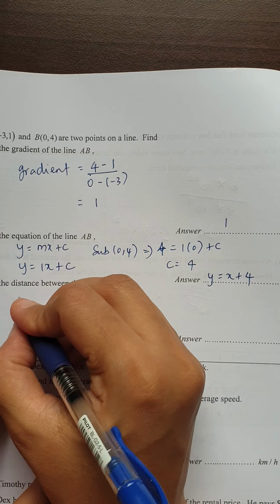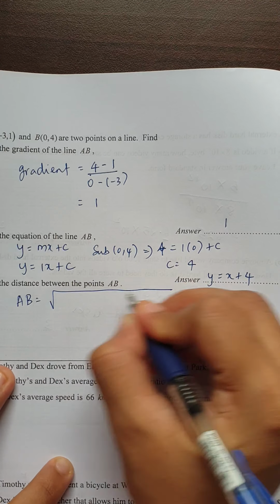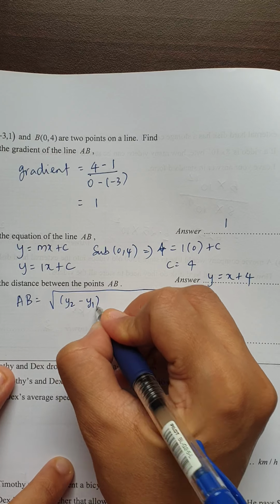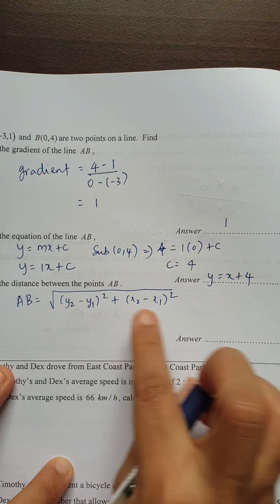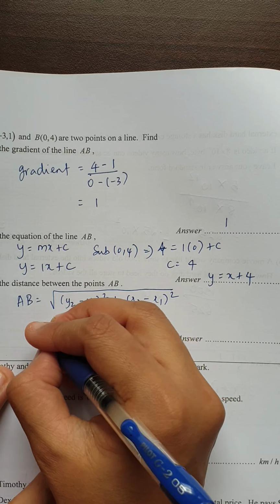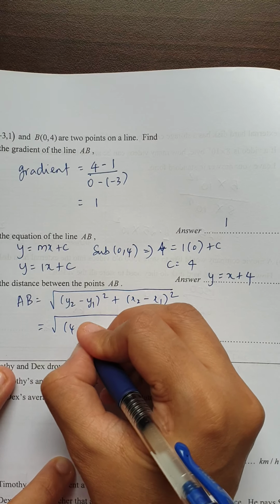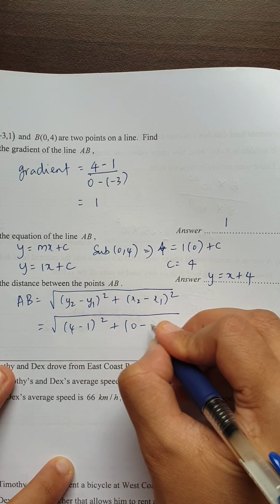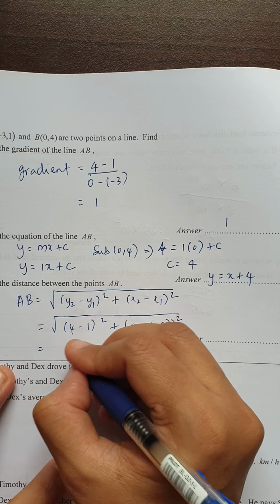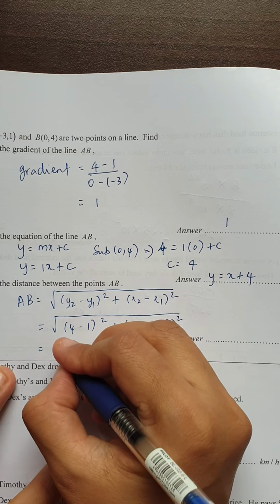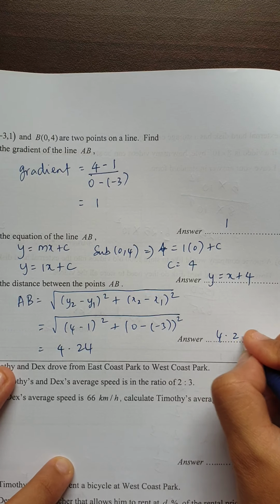Okay, find the distance between AB. For this, you need to know the length formula. Square root of y2 minus y1 the whole square plus x2 minus x1 the whole square. Or it can be the other way around because it's a plus in between. So square root of 4 minus 1 square plus 0 minus negative 3 square, which will give me square root of 18, which is 4.243 SF.